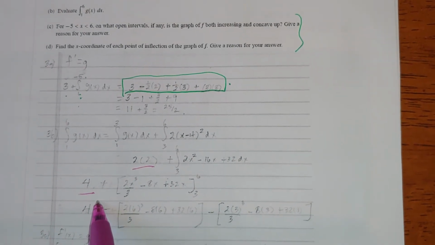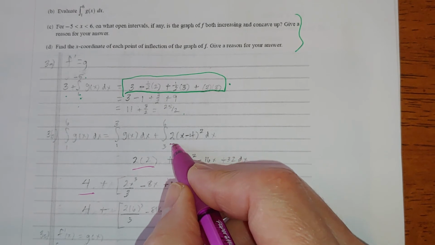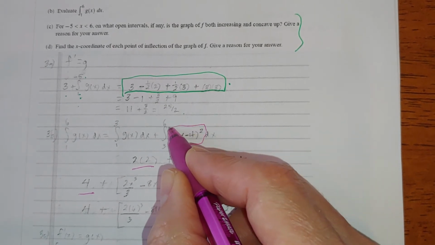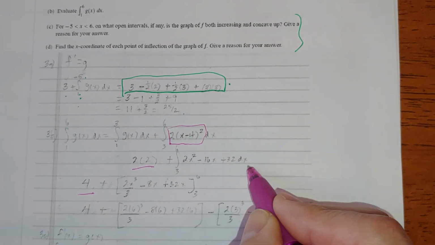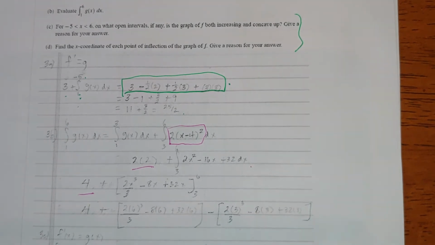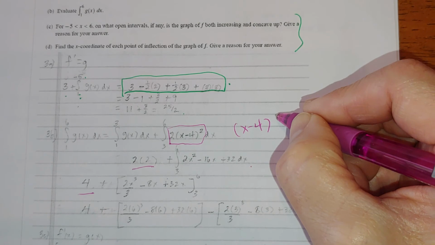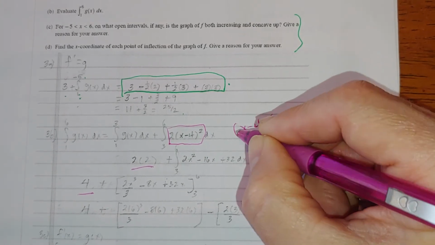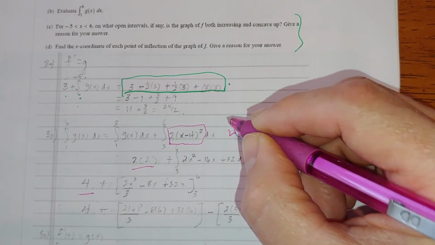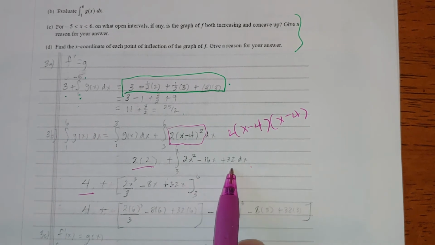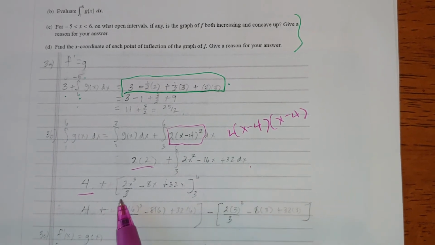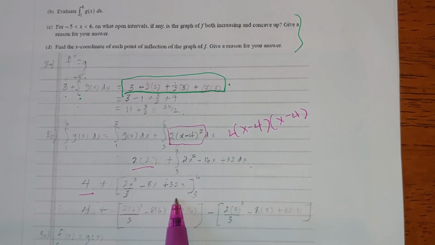Barely. Okay, then to find the antiderivative of this function, I squared the binomial and distributed the 2. Be careful with squaring the binomial. You do get a trinomial, x minus 4 times x minus 4, and then multiply by 2. Then I found the antiderivative, excuse me, here. And then notice what I did.